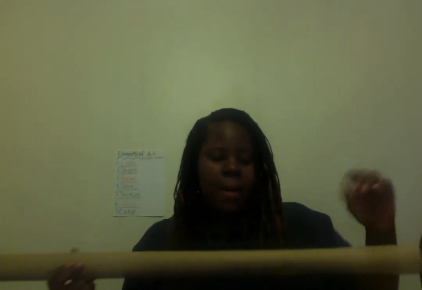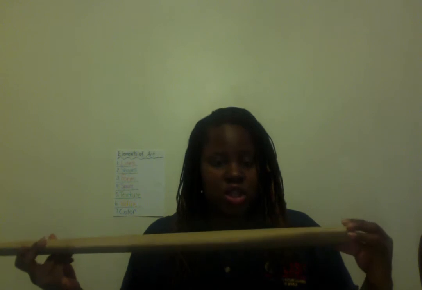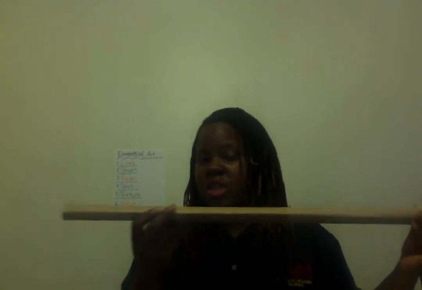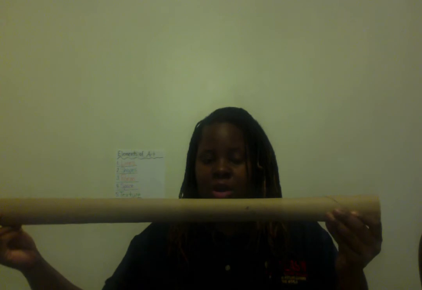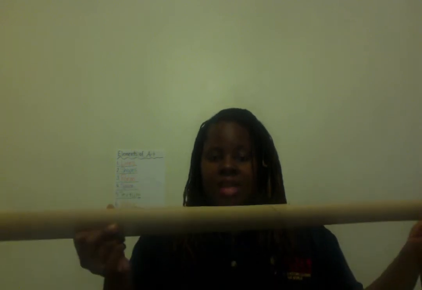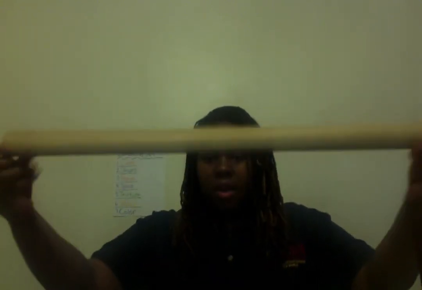So, in order to do this art activity, you're going to need our ordinary object, which is a paper towel, bathroom, toilet tissue, or this is actually longer because this came from gift wrap paper, but it's the same texture. All of it is used the same way. You're going to need that. Next, you're going to have a pair of scissors. Yours will be more childproof than mine. You are going to need glue.